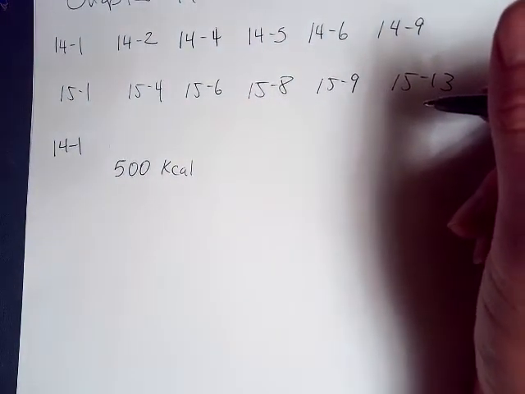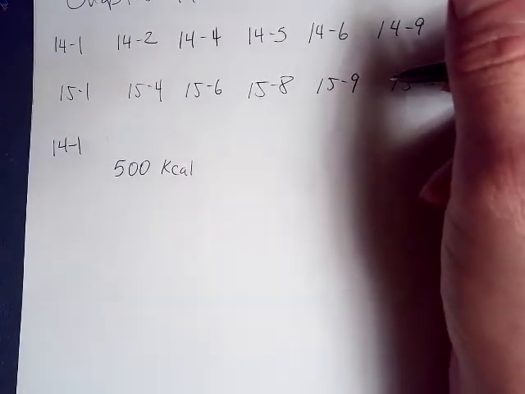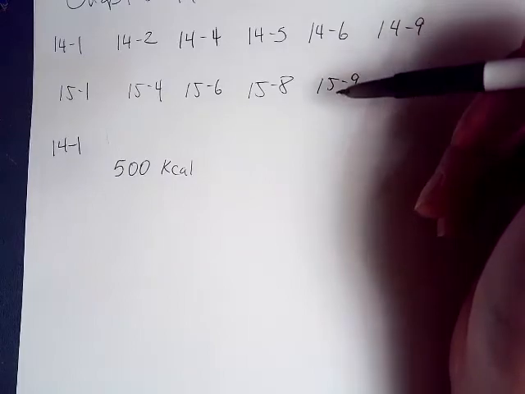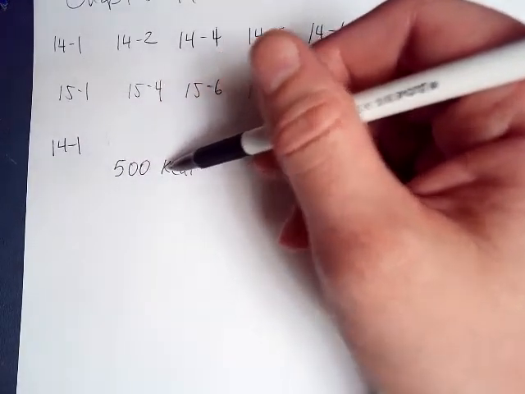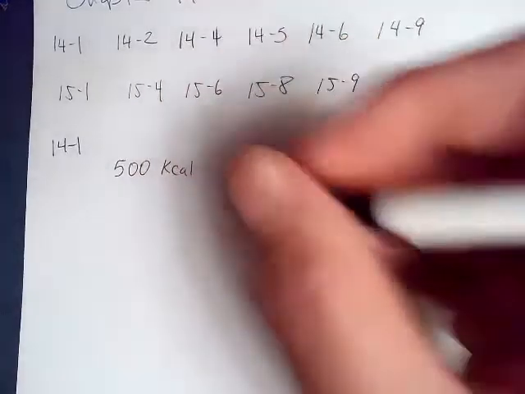A calorie is a very small unit, so instead of saying this food has 500,000 calories, they just say 500, but it means kilocalories.